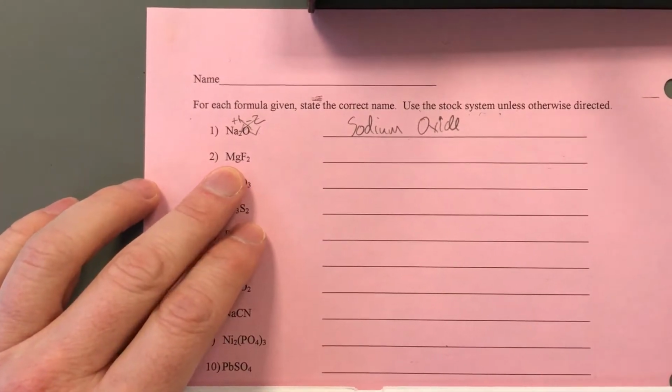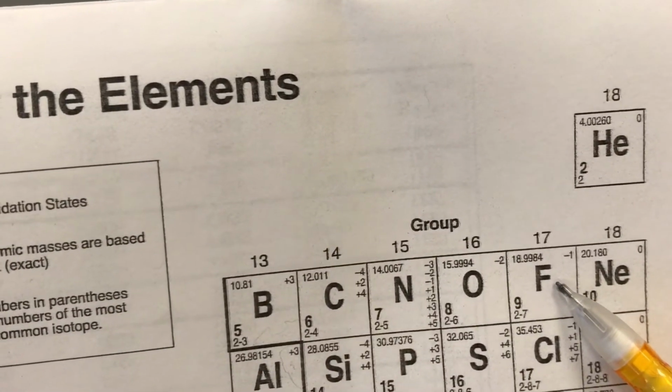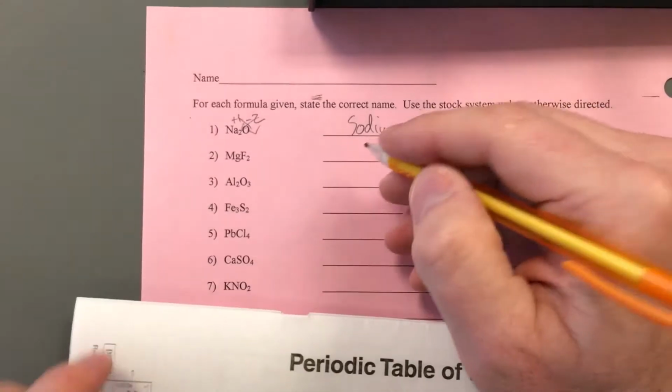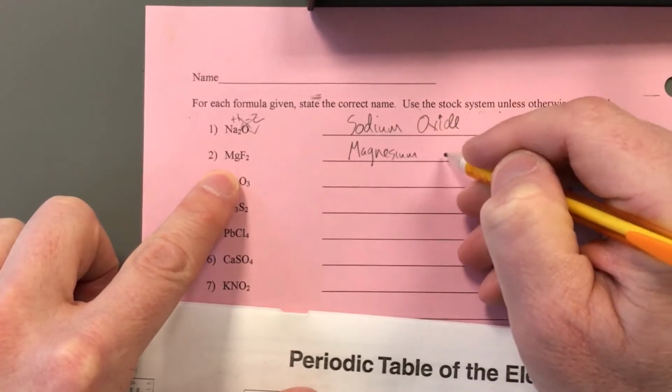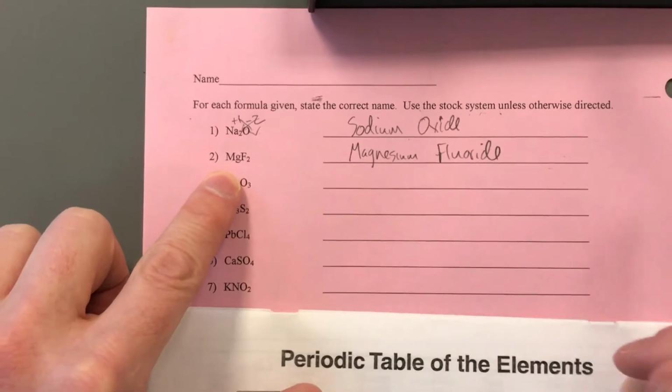If we look at magnesium fluoride, again, look at my oxidation numbers. Fluorine is -1, magnesium is +2. The first element stays the same, magnesium, and then fluorine becomes fluoride.